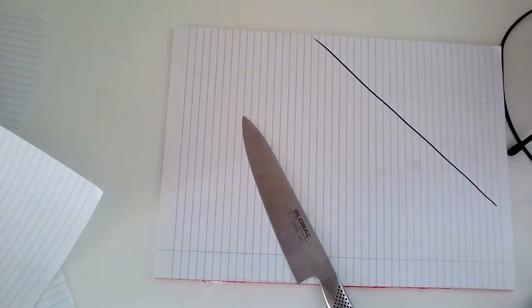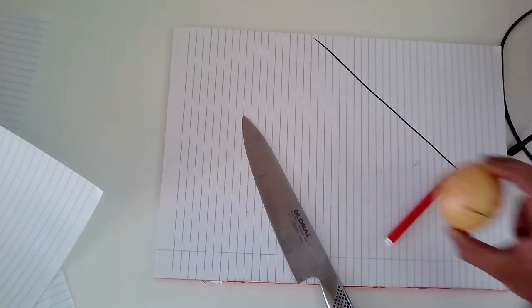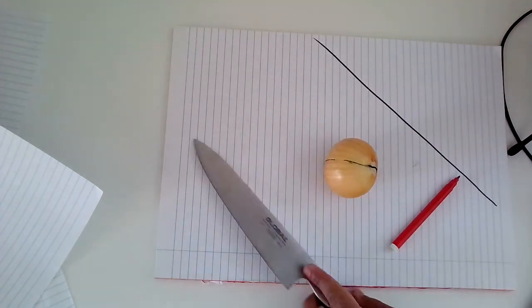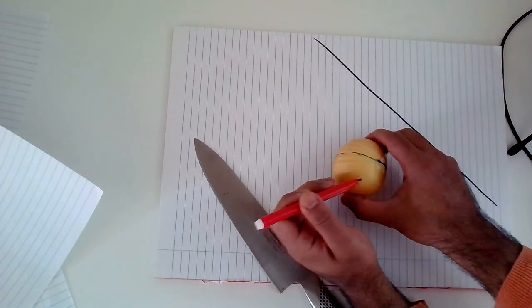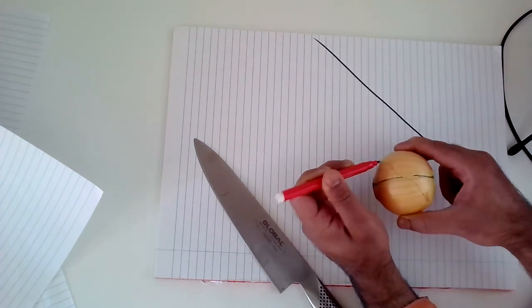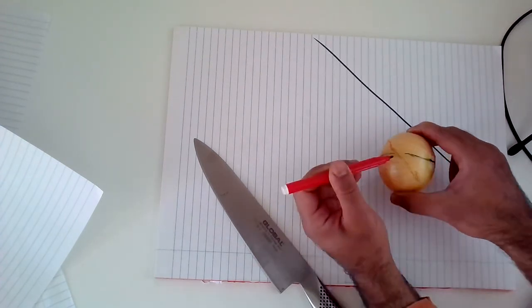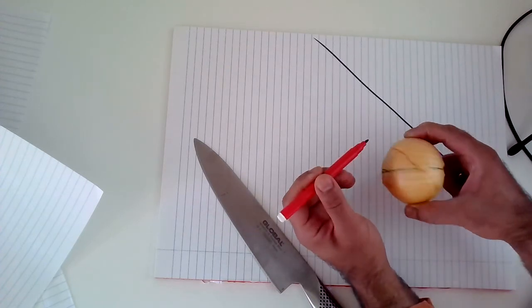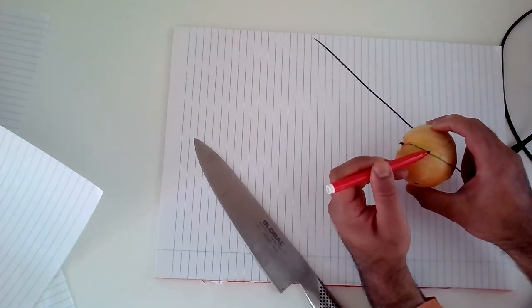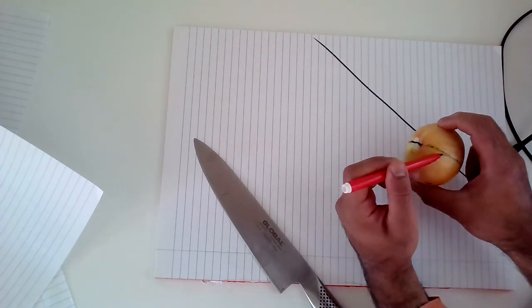And then if I draw another great circle, let's say I put this onion like this and I cut it like this, then I would get, for example, this red great circle. It will create this intersection point with the black great circle and then wrap around, and I will have another intersection over here.